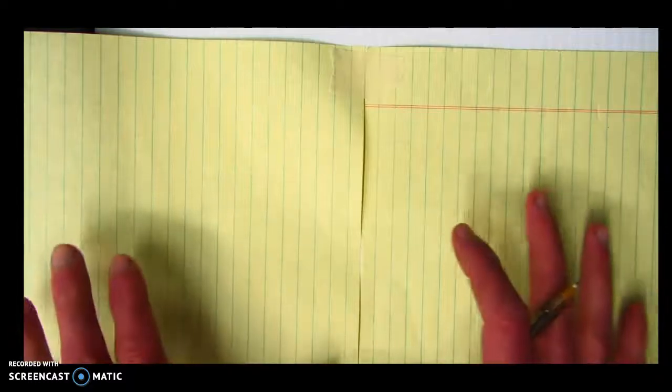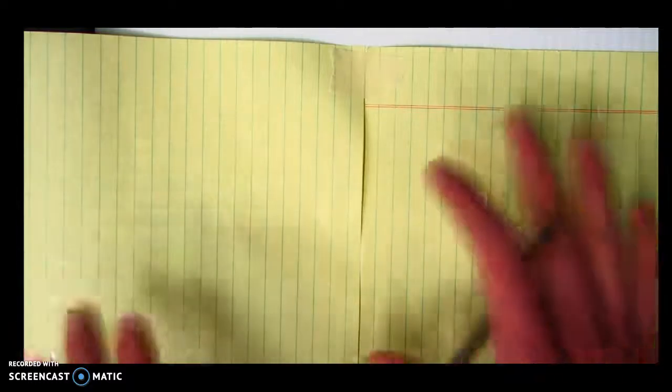We need two pieces of paper. I just took two pieces of paper from my notepad and I put them sideways and I attached them together with a couple pieces of tape. You could use staples. If you don't have tape, you could even just put them side by side, but it's a little easier if they're connected together so that way they don't move around on you.